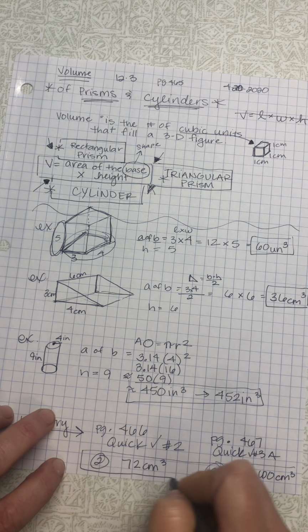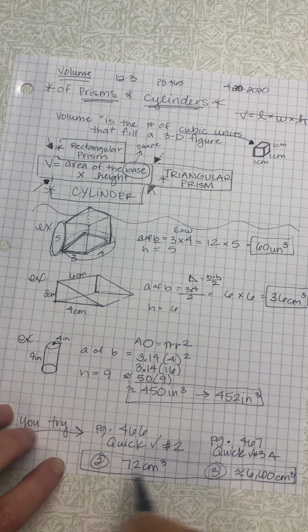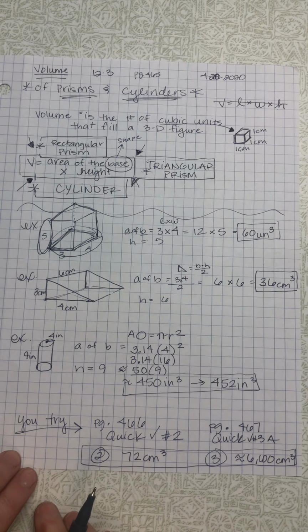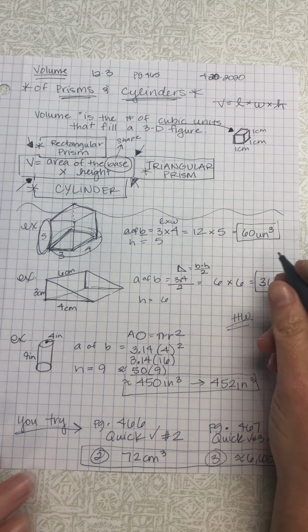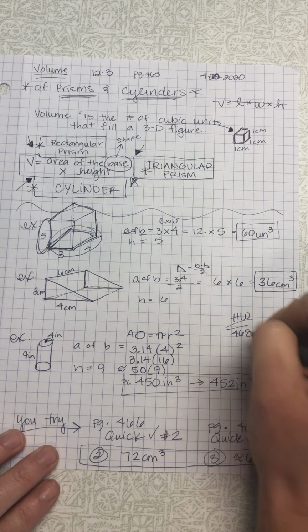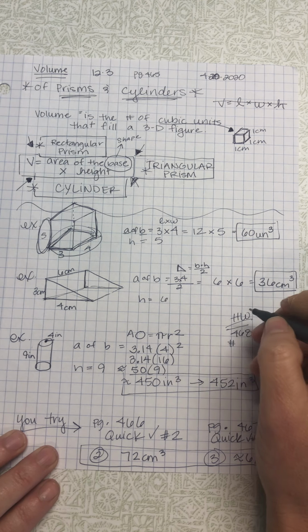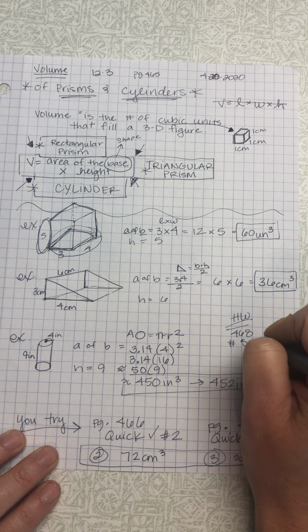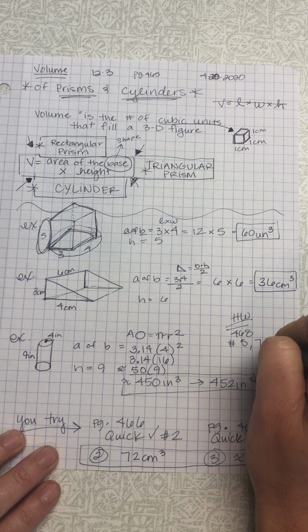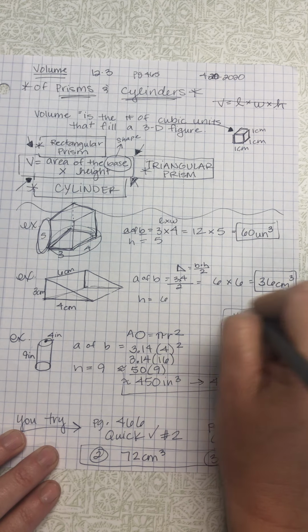If you're back, these are the answers that you should have gotten for the quick check. For homework tonight, on page 468, I'd like you to try numbers 5, 7, 8, and 10 for problems.